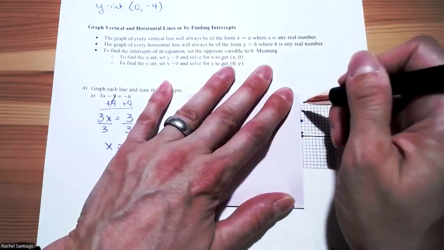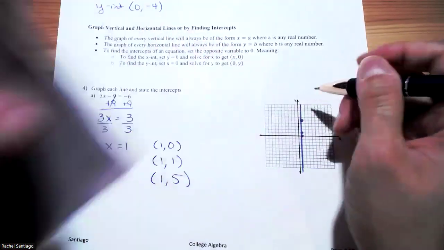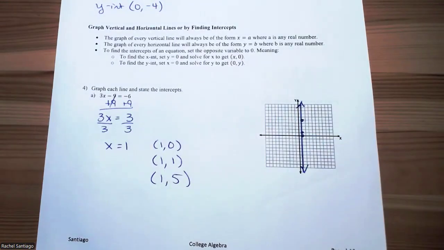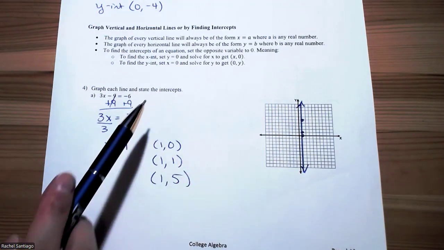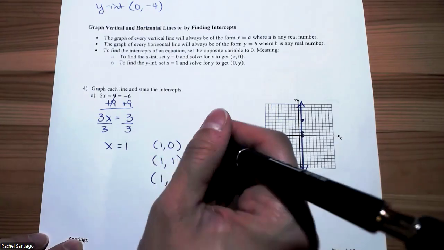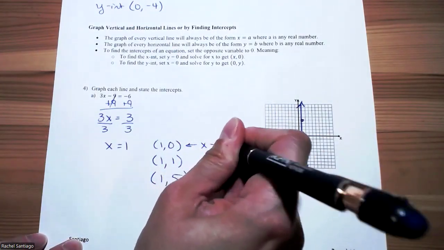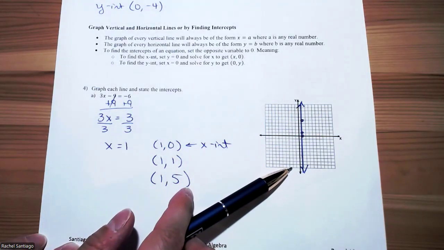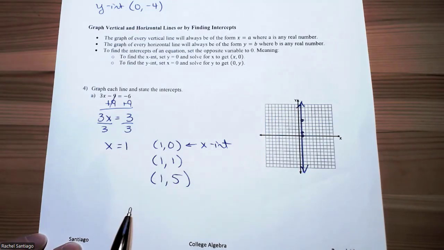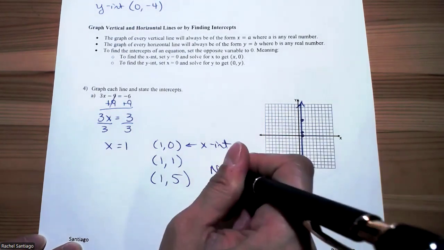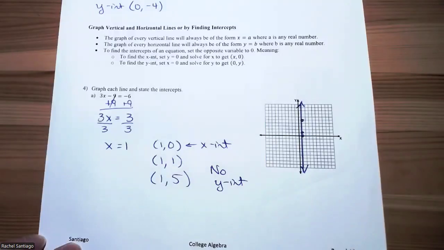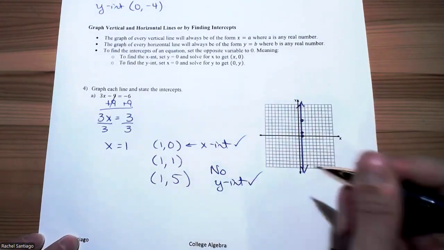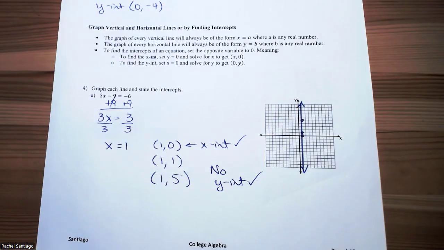Let's go ahead and connect with a straight line. Draw arrows on either end, and that is our line. So we have a vertical line, x is equal to 1. We plotted the points. Now the intercepts. 1, 0, this represents the x-intercept. Notice that it runs parallel to the y-axis, which means it's never going to cross the y-axis. So we can say no y-intercept. And that's it. So we have our 2 intercepts, and we've graphed the line. Go ahead and turn the page.